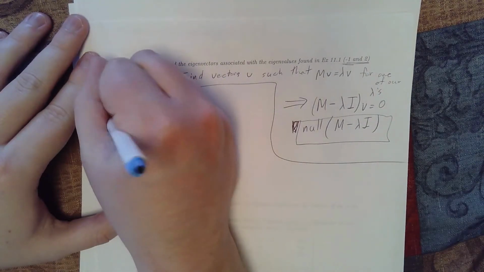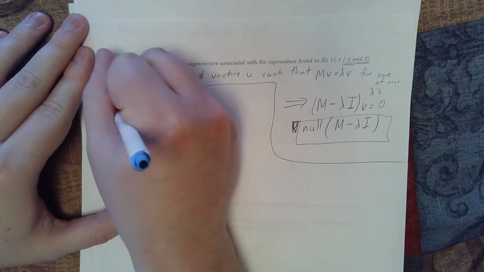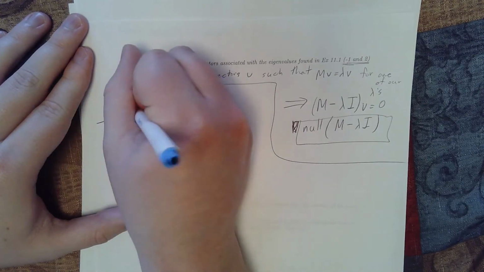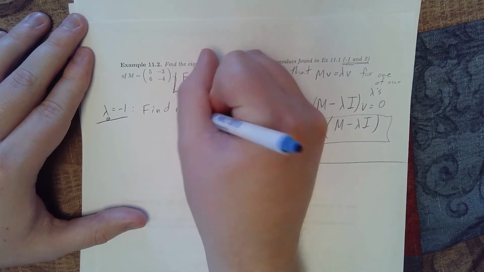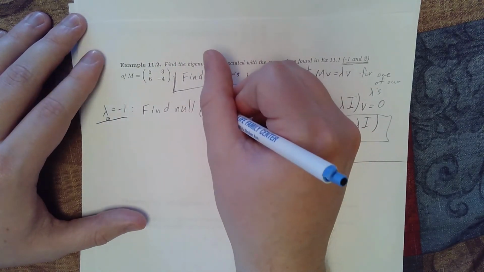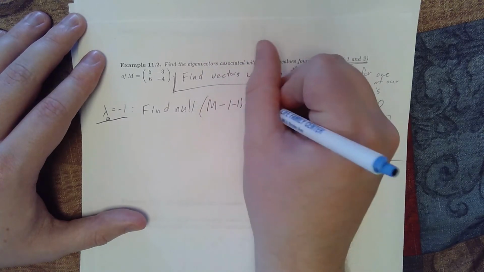So for lambda equals negative 1, we want to find the null space associated with M minus negative 1 times the identity.